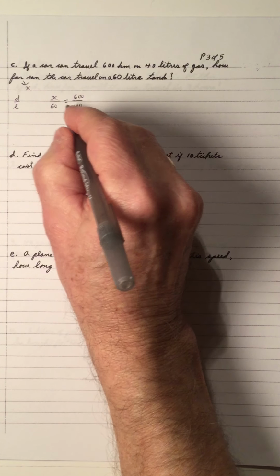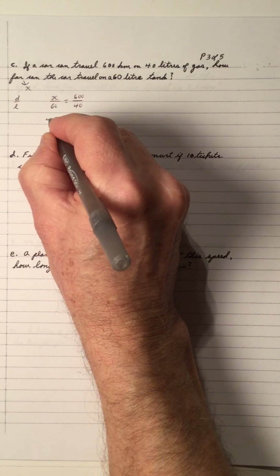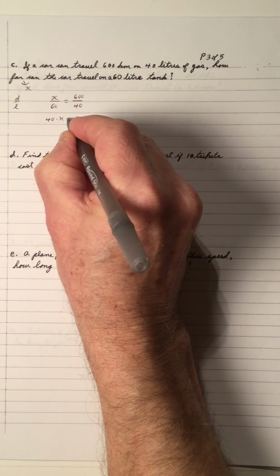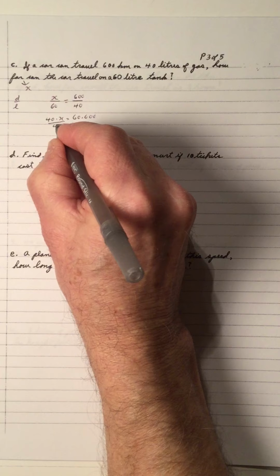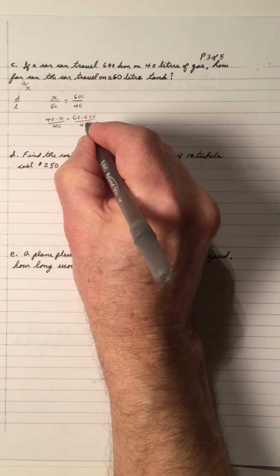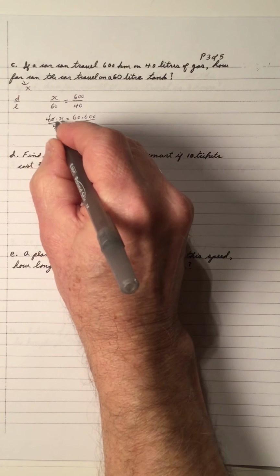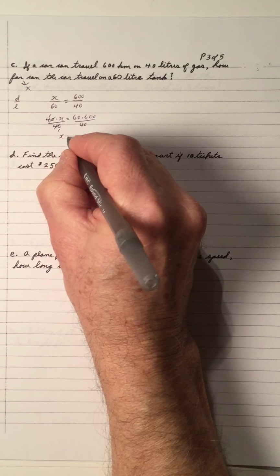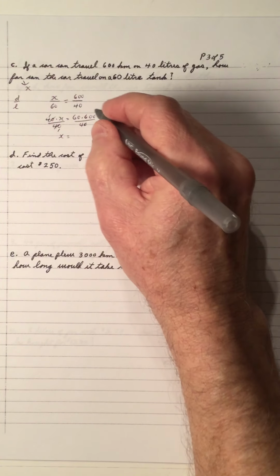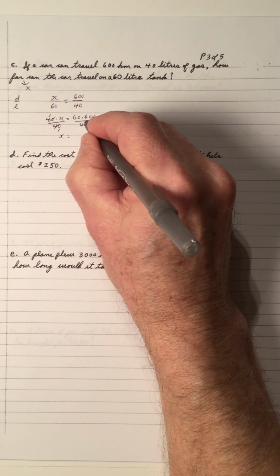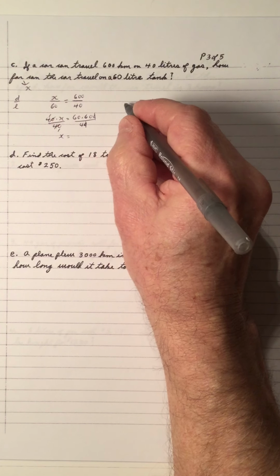It's less trouble. 40 times x and 60 times 160. Divide by 40, because you got the equation. We've done that before. Cancel, you get the ones. And now you can cancel here, or you can use your calculator. I'll do both. So scratch the zeros, done, because I'm dividing by 10.